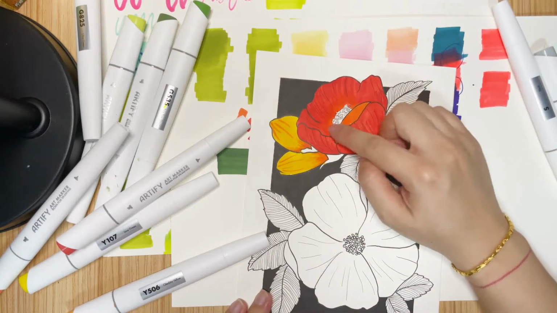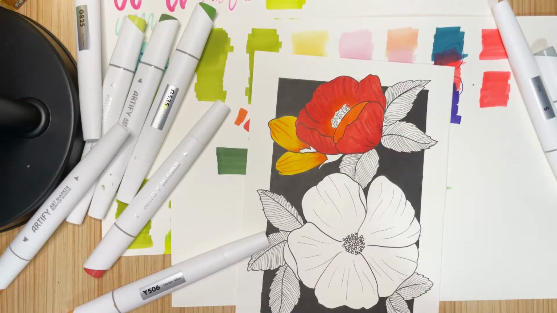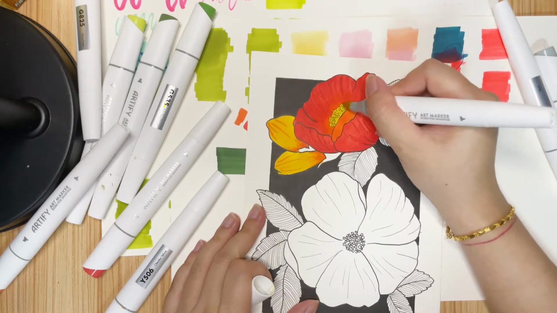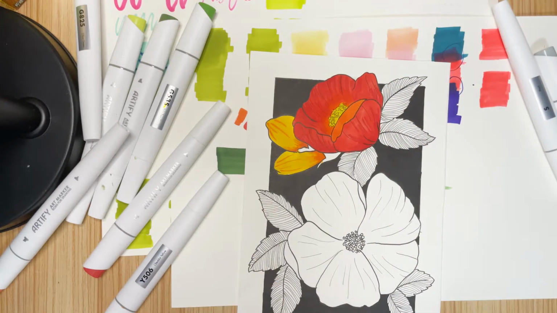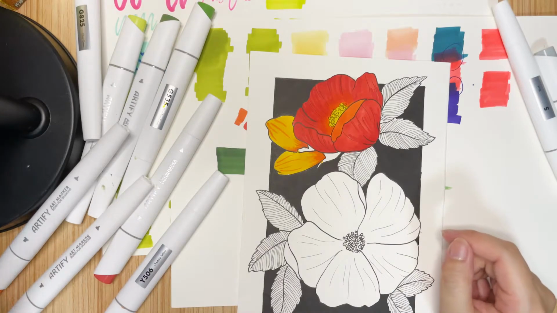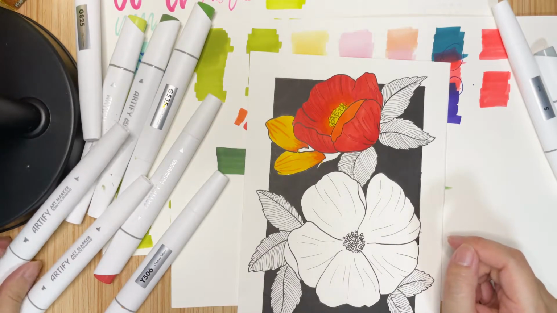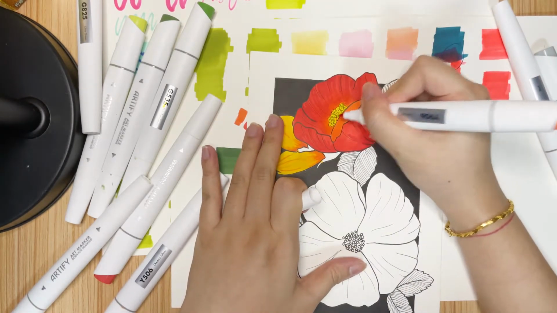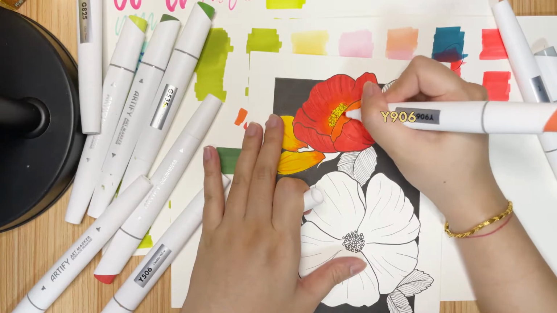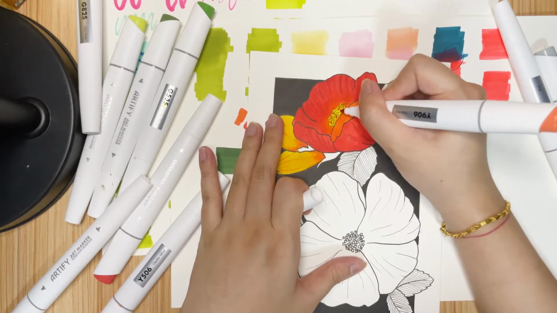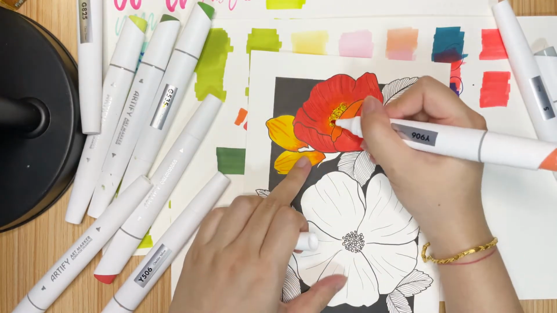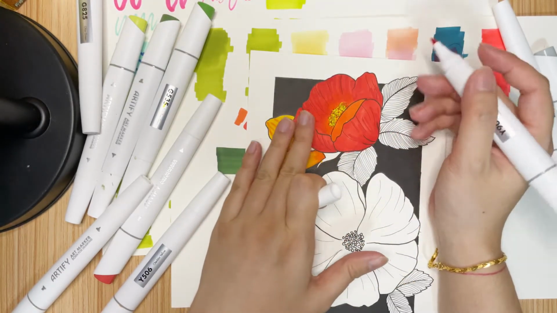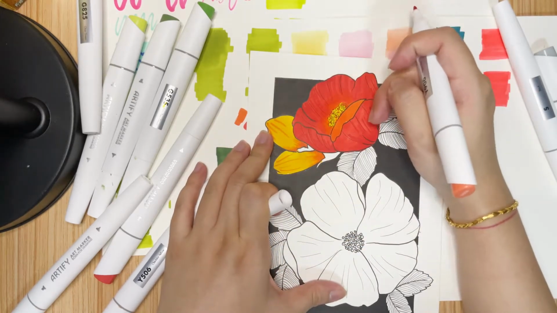As for the stamen, I'll use yellow because it's the lightest one among all these colors. You can color it very freely. Next, I'll use the stippling technique we just learned in the last video. I'm going to add some dots on the stamen to create a sense of space, because we don't want the stamen to look like it is attached to the petals.